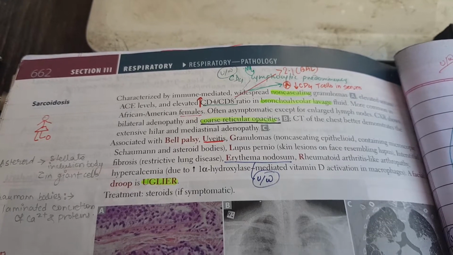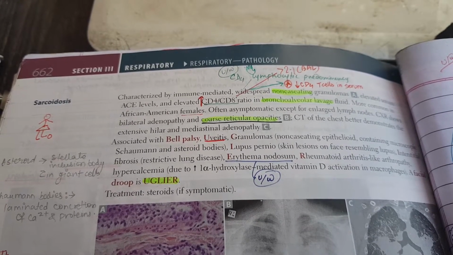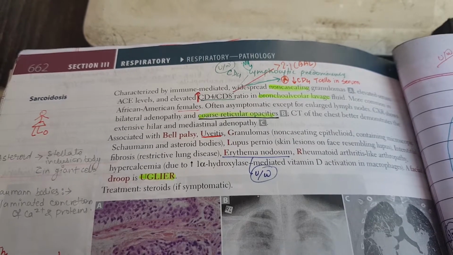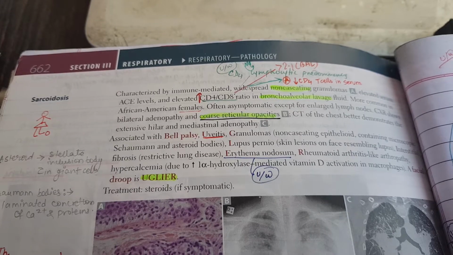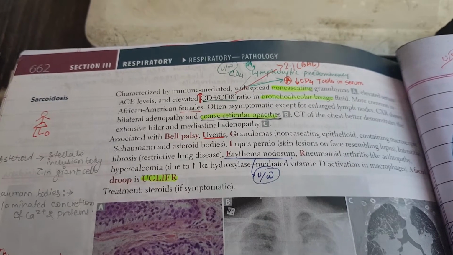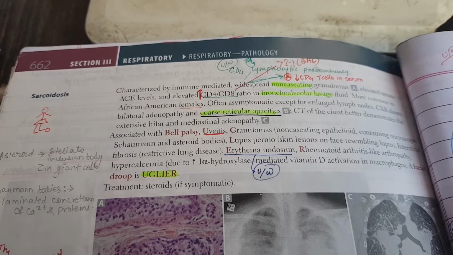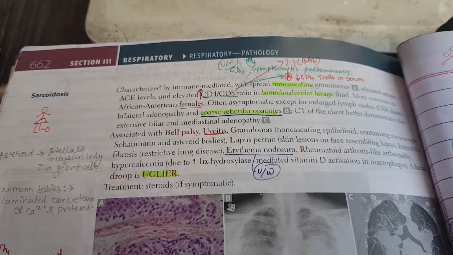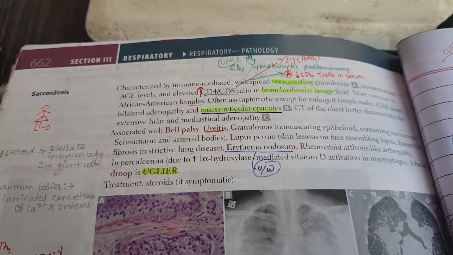Sarcoidosis is characterized by immune mediated widespread non-caseating granuloma, elevated serum ACE and elevated CD4 over CD8 ratio in bronchoalveolar lavage, okay? And this is not true for the serum. In serum, CD4 count is decreased, while in bronchoalveolar lavage it is increased. Remember that is very important. More common in African American females, often asymptomatic.